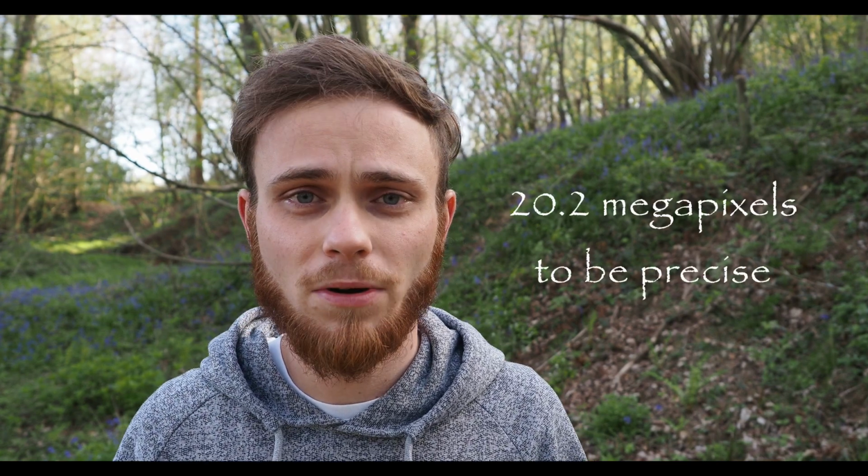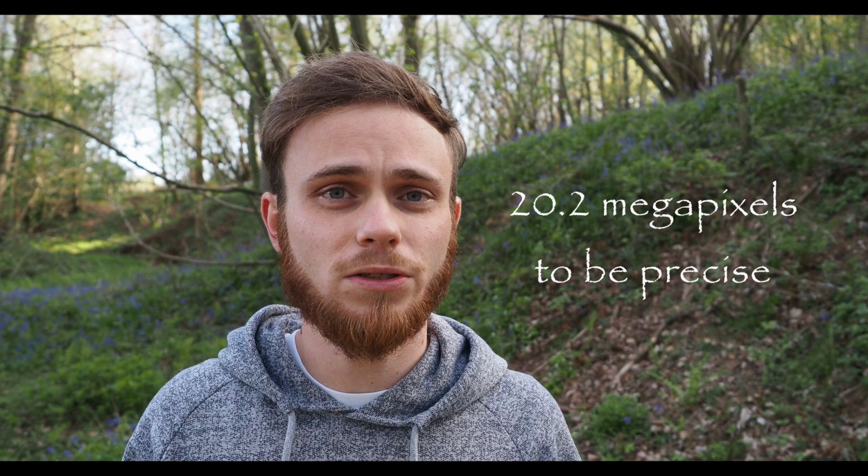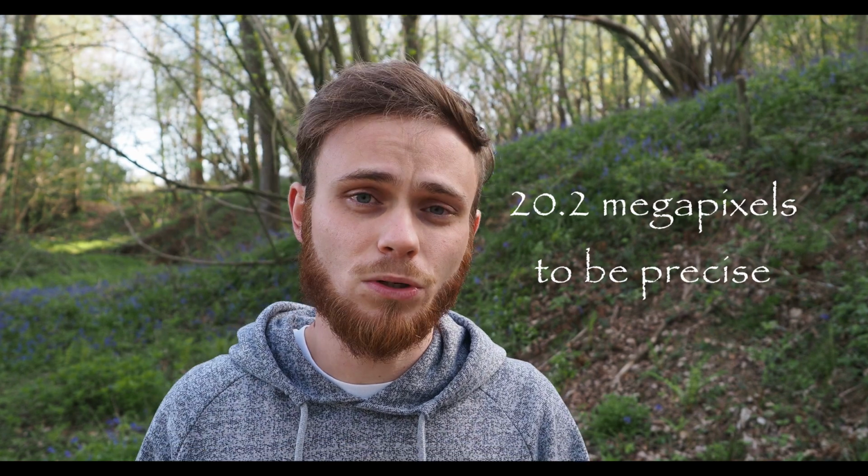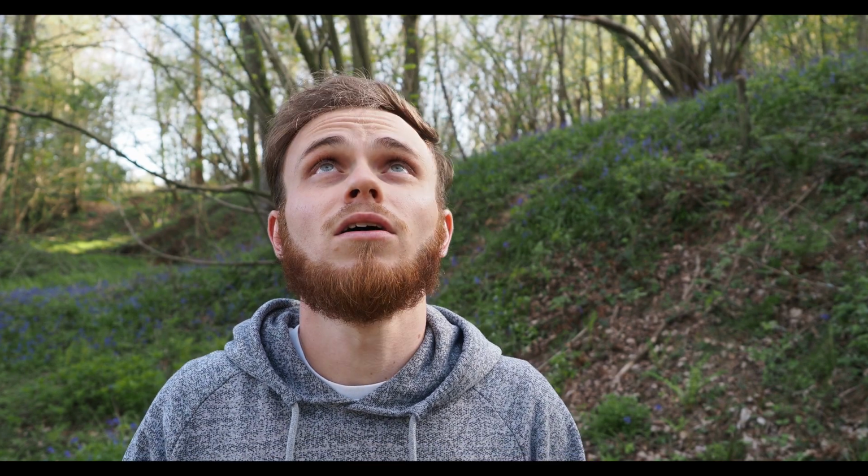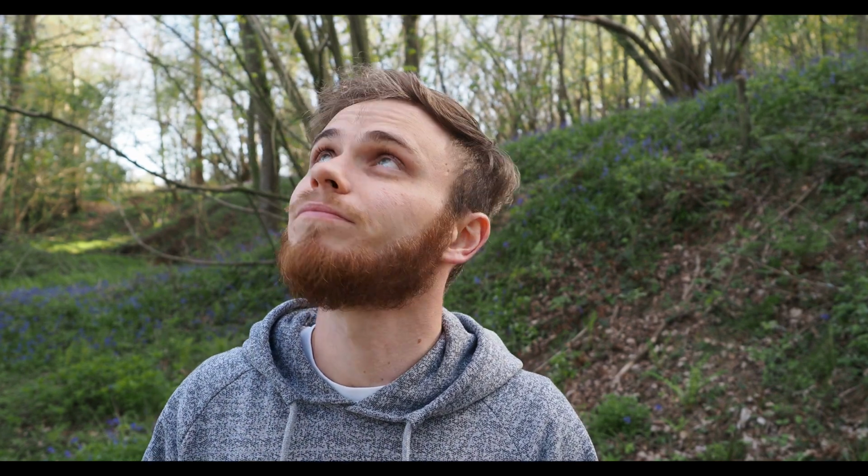Now, as I said earlier, I've come from using the Canon 7D Mark II, which I think is around about a 20 megapixel camera, and I've had no issues cropping with that up to no more than 50% crop on my images without losing any sort of detail or information from the image. There's a buzzard.